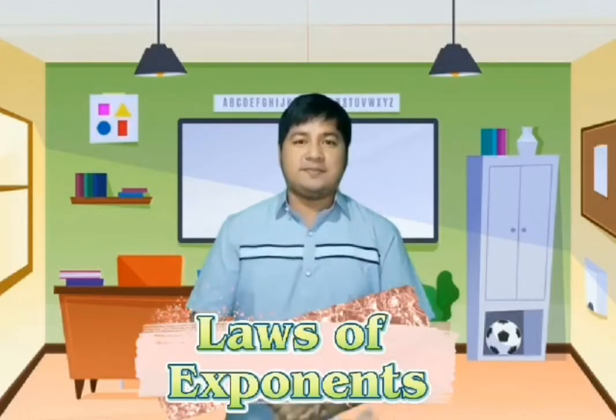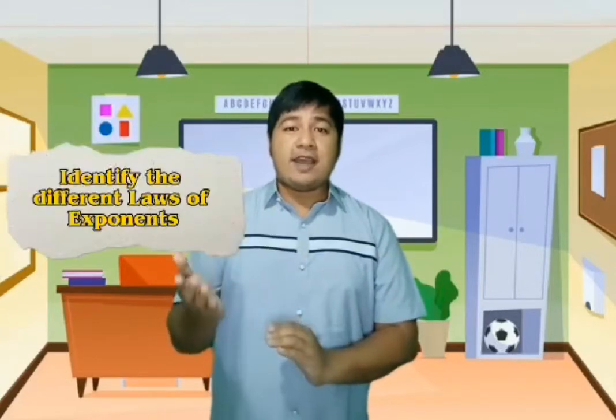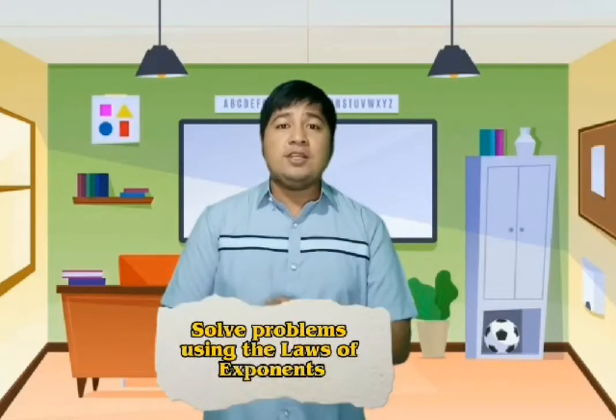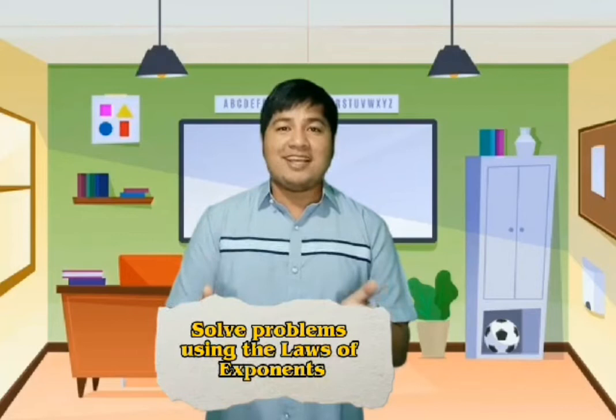The lesson that we tackle for this day is all about the law of exponents. So, here are our objectives. At the end of the lesson, students should be able to identify different laws of exponents, simplify carefully the laws of exponents, and lastly, solve problems using the laws of exponents. And now, let's proceed to the law of exponents.